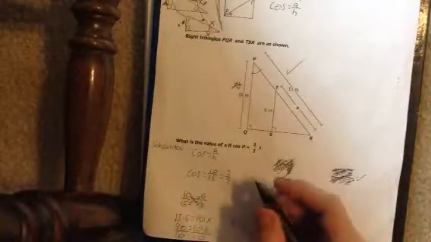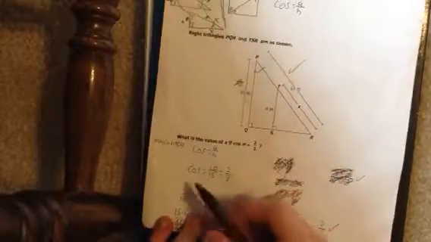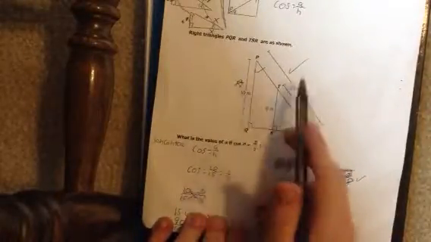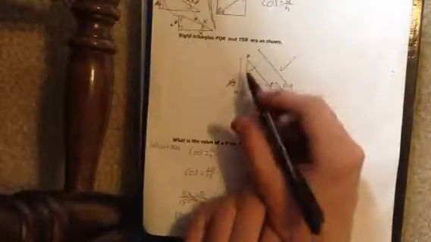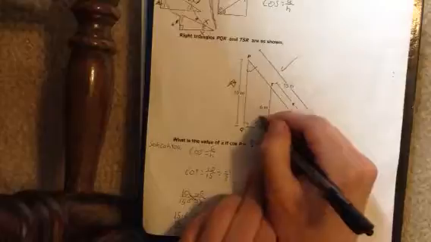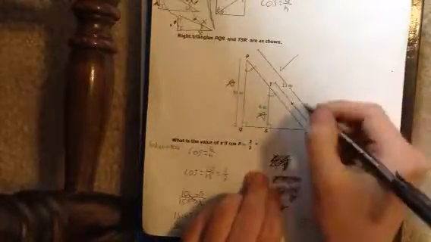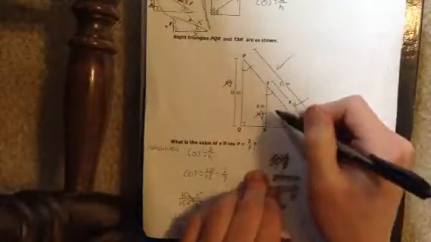To do that, we need to take the two cosines and cross multiply. So 10 over 15, adjacent over hypotenuse, and then 6, because this P is equivalent to this T. So this is also an adjacent side, and this x is the hypotenuse of this small triangle.